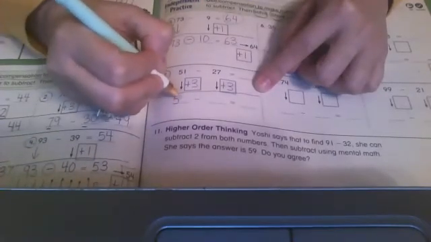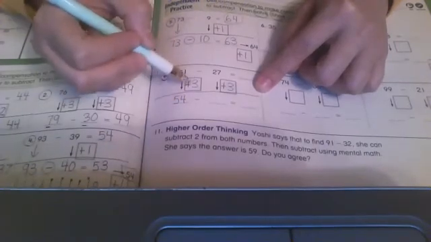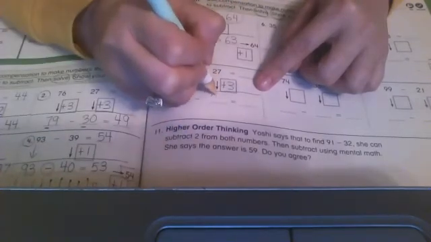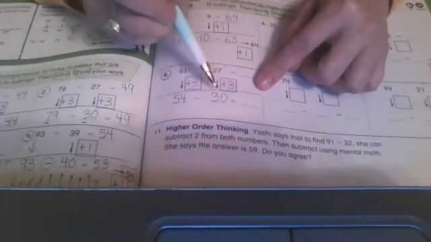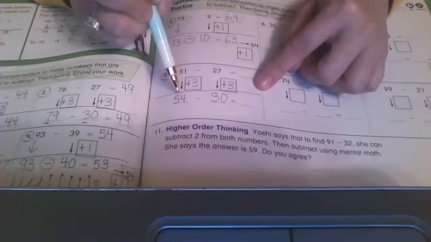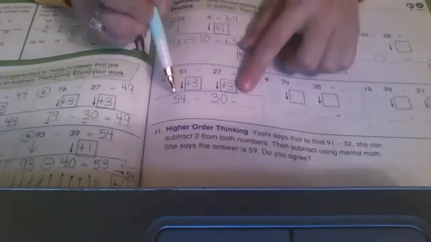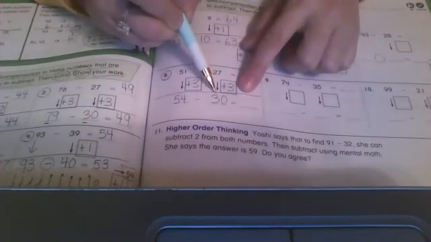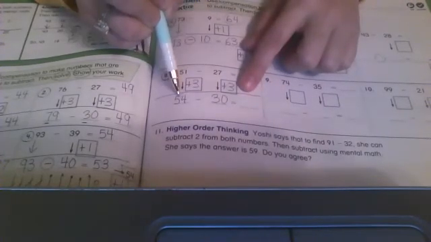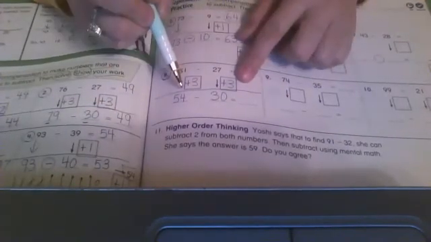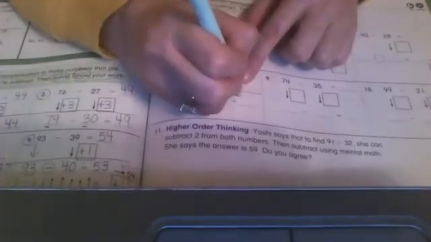51 plus 3 more gives me 54, right? Because 1 plus 3 is 4. And then I bring down my 5. Okay, and 27 plus 3 gives me 30, right? So what we're working on is getting to that 10. So now I have 54 minus 30. That's much easier to solve. I have 5 10s in 54. I have 3 10s in 30. 5 10s take away 3 10s is going to give me 2 10s. So my difference is going to be 24 because my ones are staying the same.